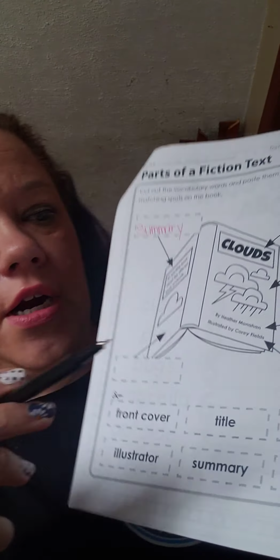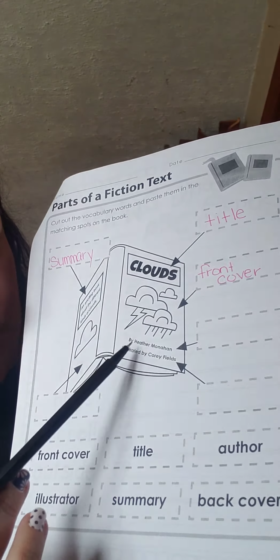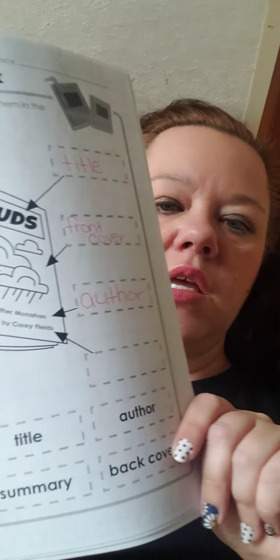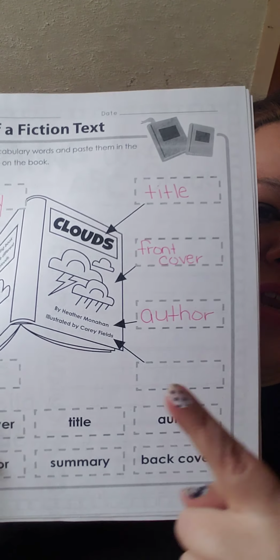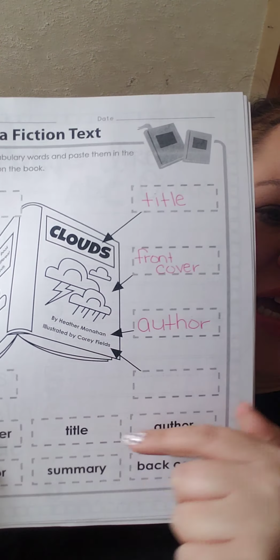So front cover. Right here, this is pointing to by Heather Monahan. If we see the word by on the cover of a book, we know that is the author. That is who wrote the book. And usually underneath the author is the illustrator. That says illustrated by Corey Fields. Get the word illustrator in your box.